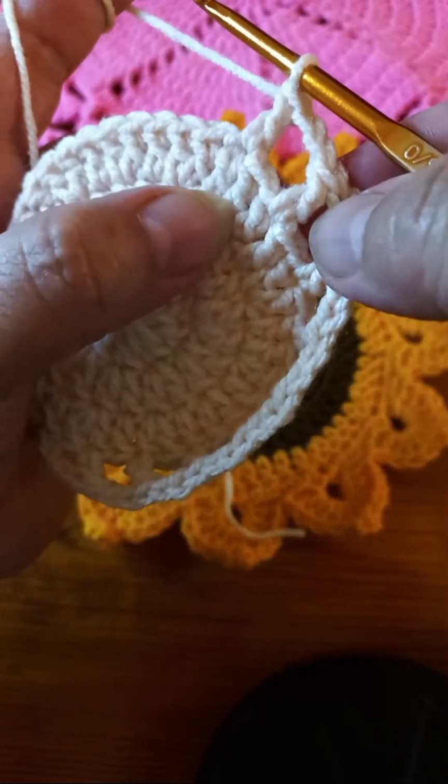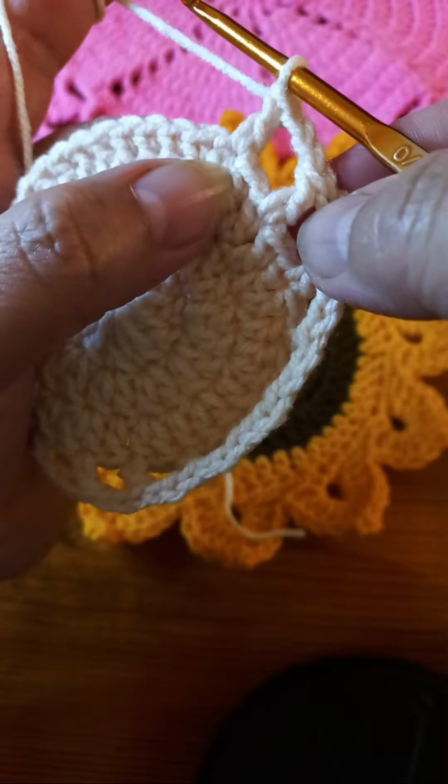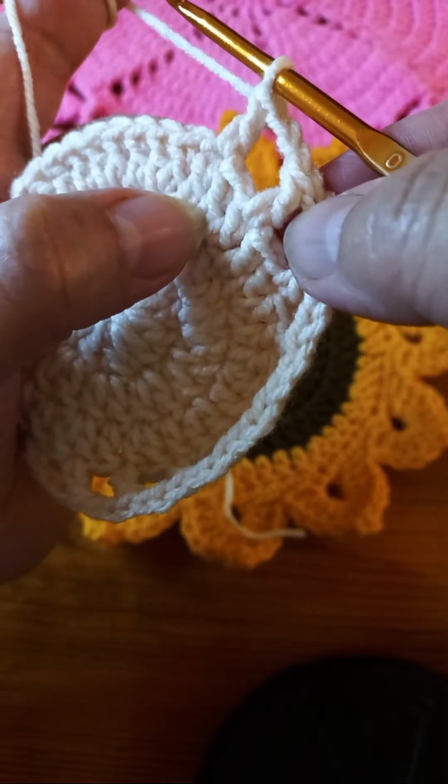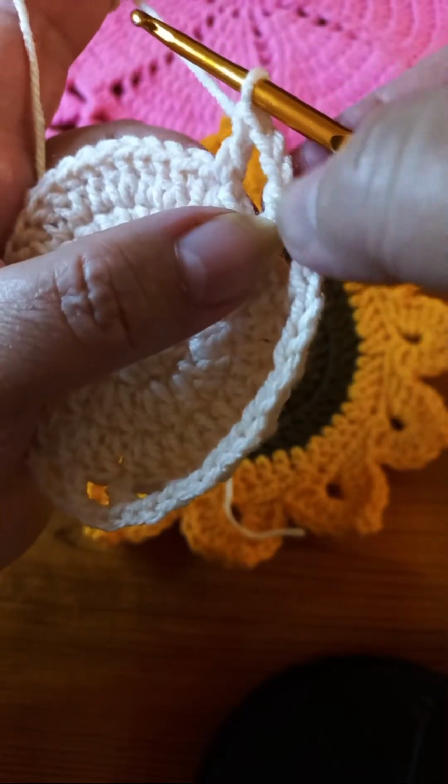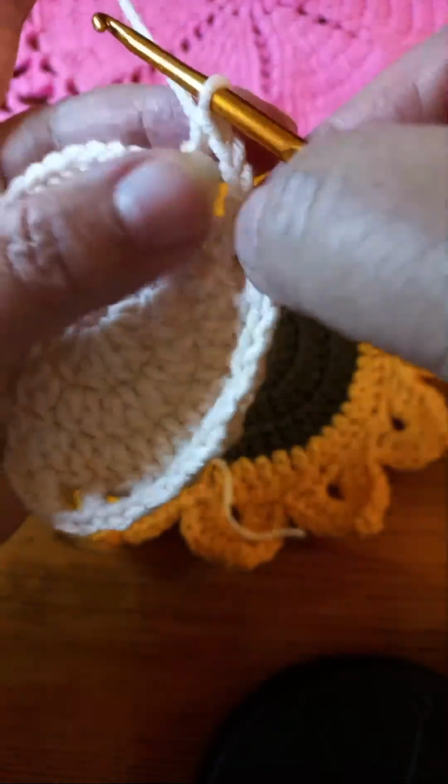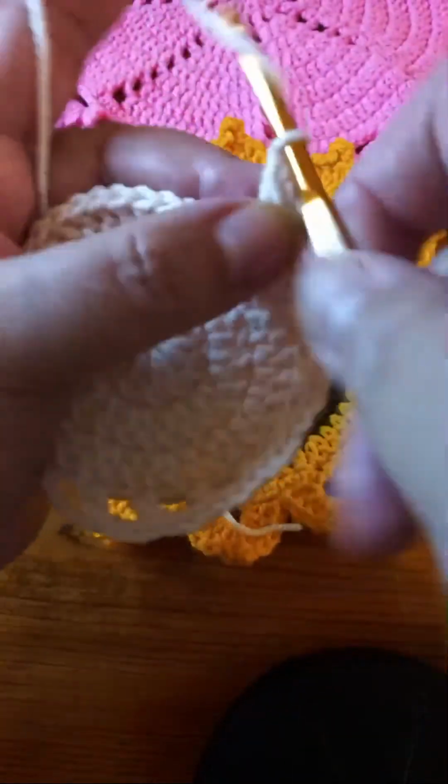You can see in a good light that I am skipping 1 stitch from downside and doing 2 chain on this skipped stitch.